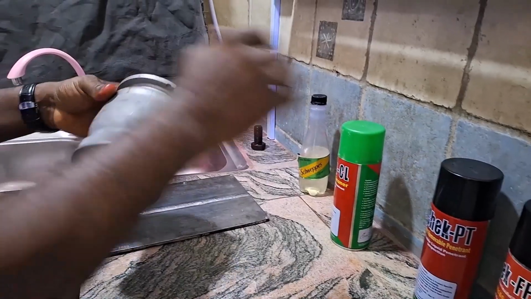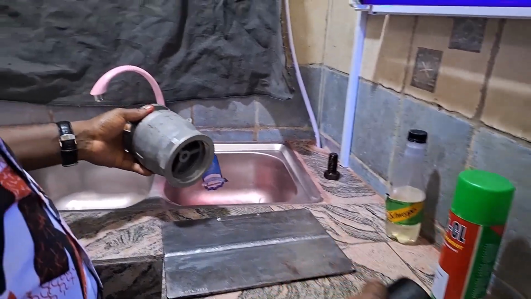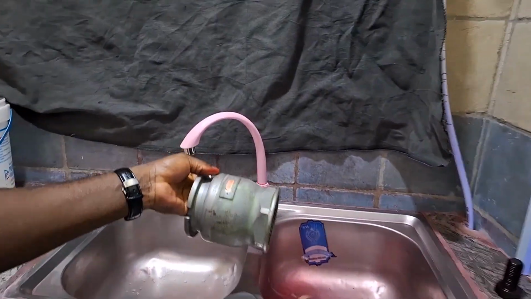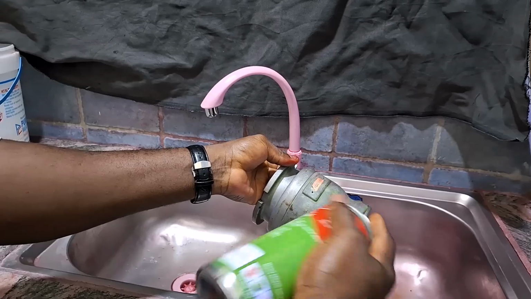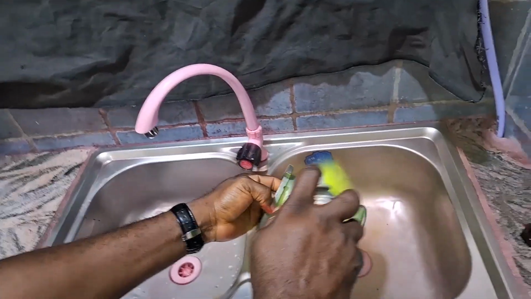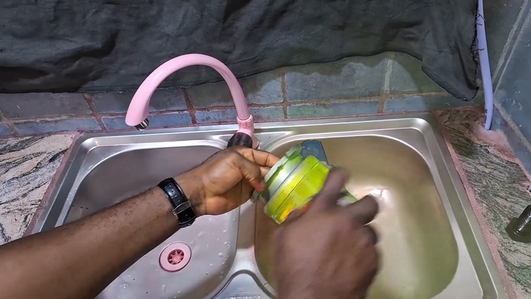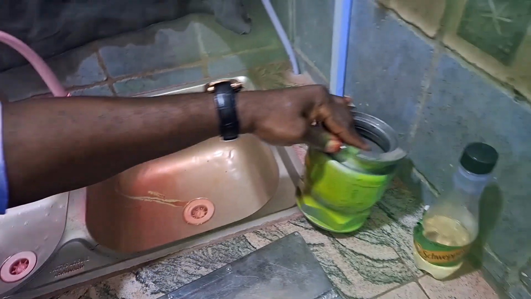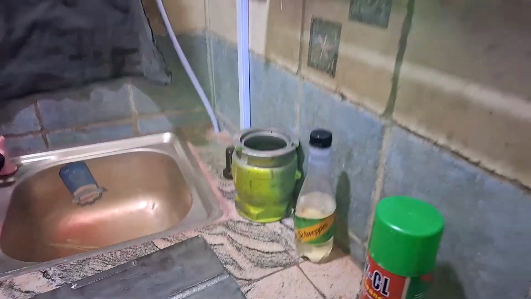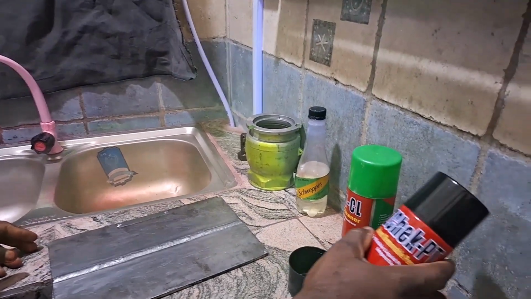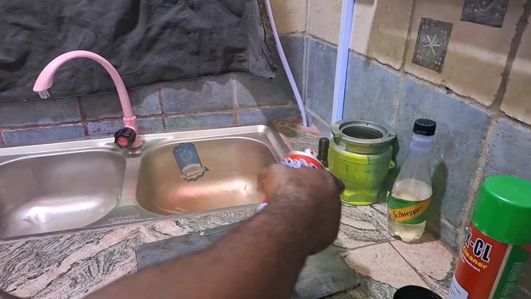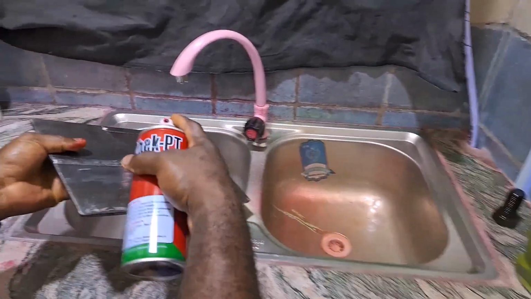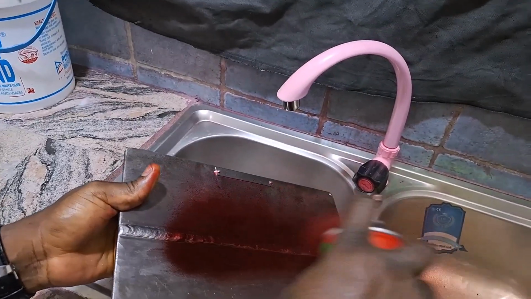For our lipophilic, we can apply, and voila, allow it to dwell. Then for our solvent-removable, we apply this and we allow them to dwell.